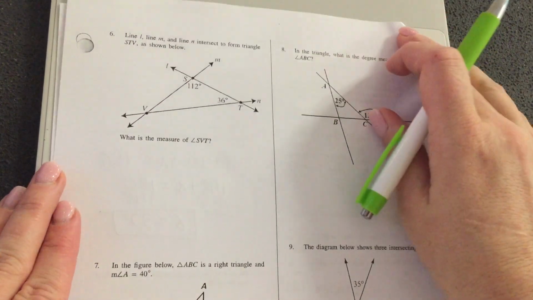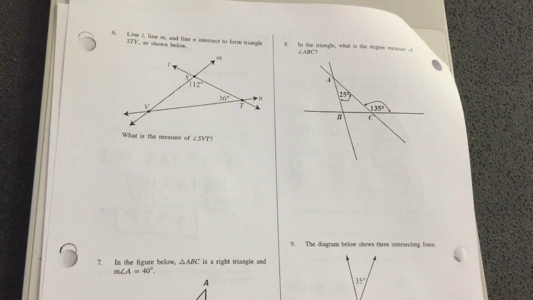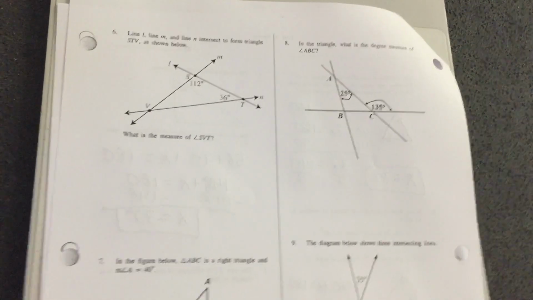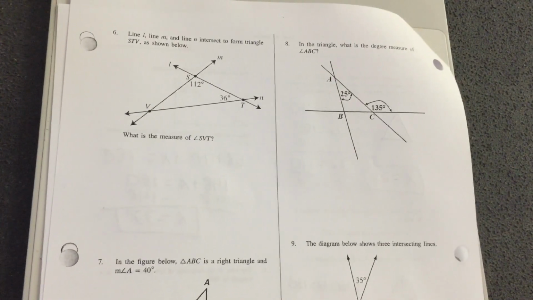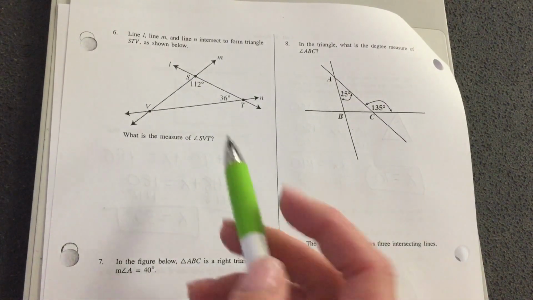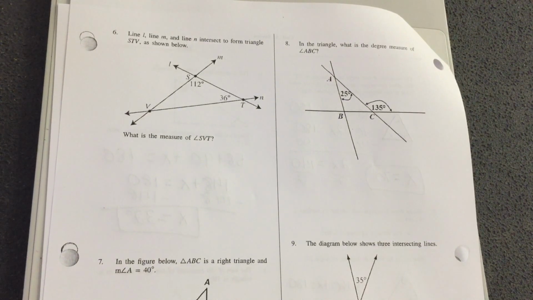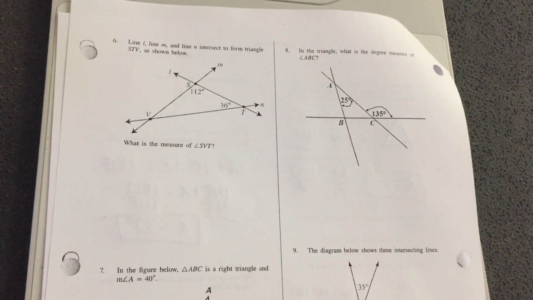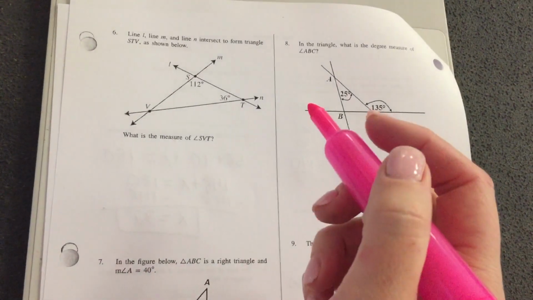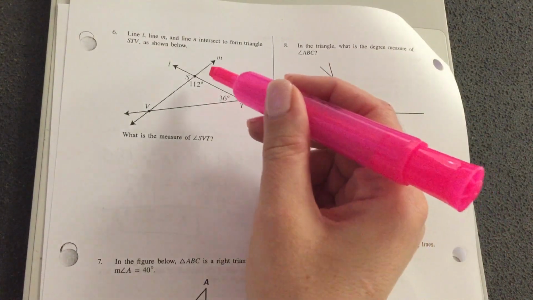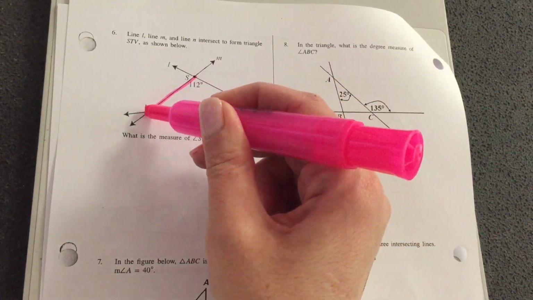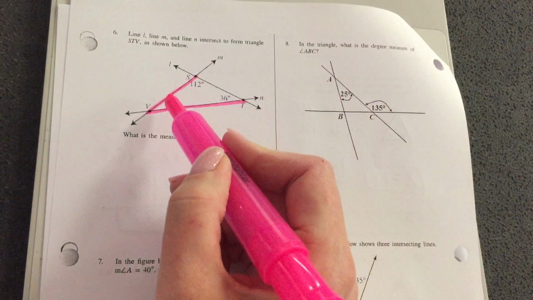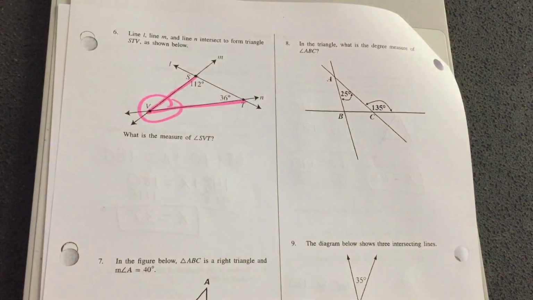Number 6. Line L, line M, and line N intersect to form triangle STV as shown below. What is the measure of, let me use a highlighter. What is the measure of SVT? So I actually want to know what is that measurement right there.